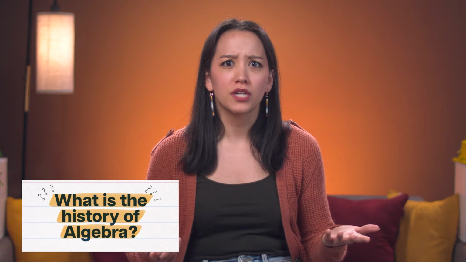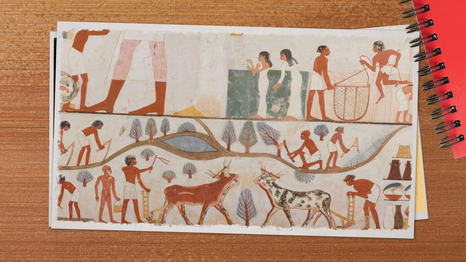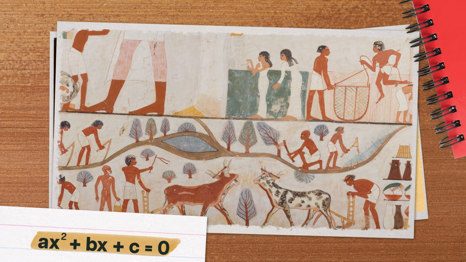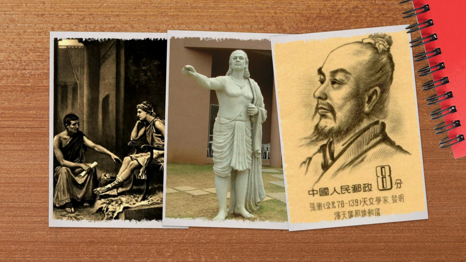So where did algebra come from in the first place? Well, people have been doing algebraic things for a long time, using variables and equations, which we'll talk about in a minute, to solve complex mathematical problems. As early as around 2000 BCE, the ancient Egyptians and Mesopotamians were using algebraic concepts, including linear and even quadratic equations. Ancient Greek, Indian, and Chinese mathematicians all built on these concepts too, usually for the sake of solving complex geometric or monetary problems.